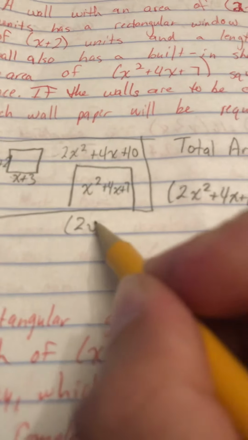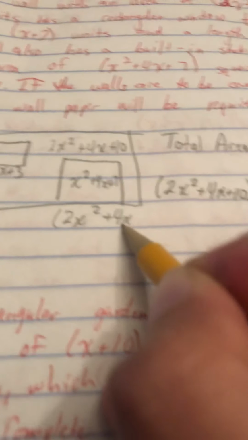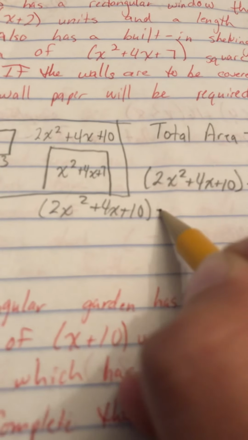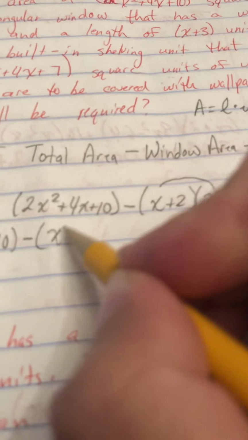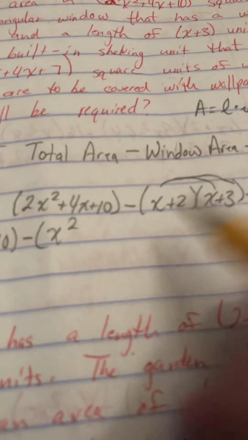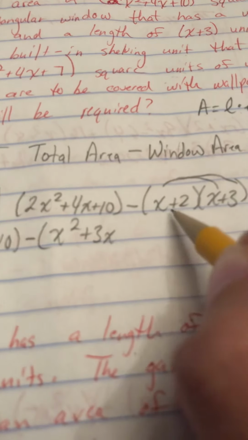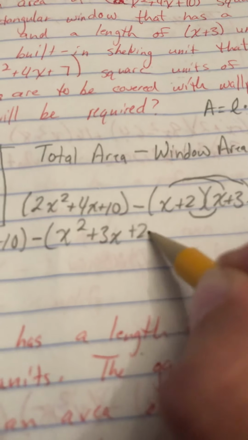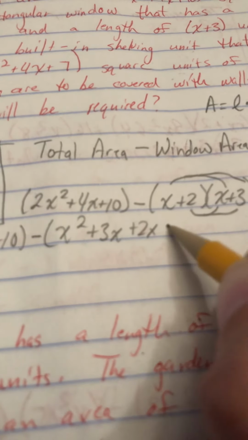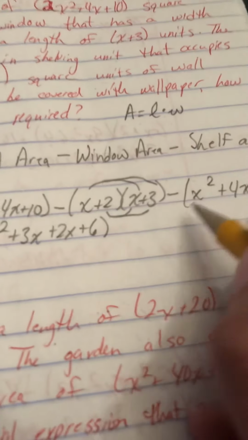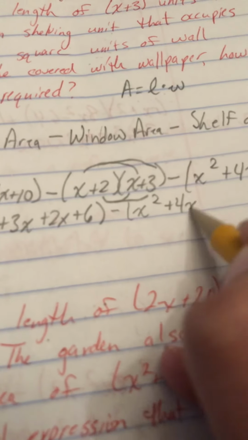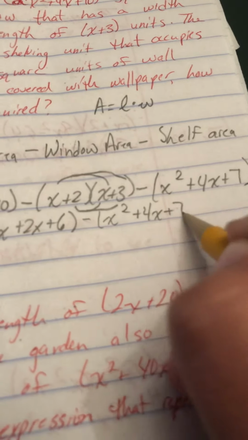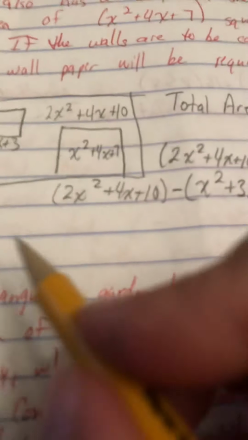I'm keeping this, so I have 2x second power plus 4x plus 10 minus x times x, which is x squared, x times 3, which is 3x, now 2 times x, which is 2x, and 2 times 3, which is 6, minus just this squared. Let's fix this up. They're like terms here.